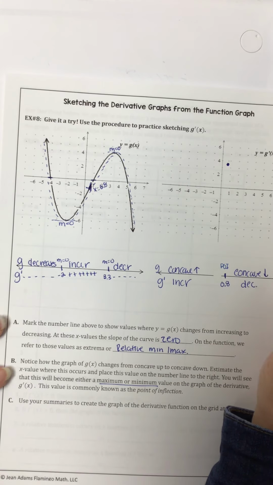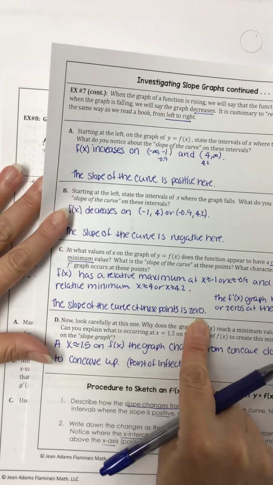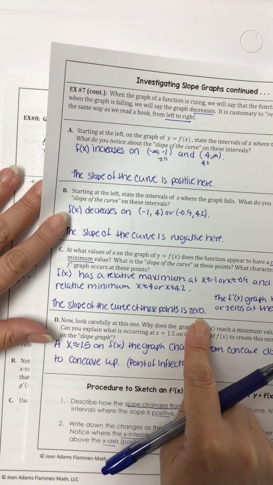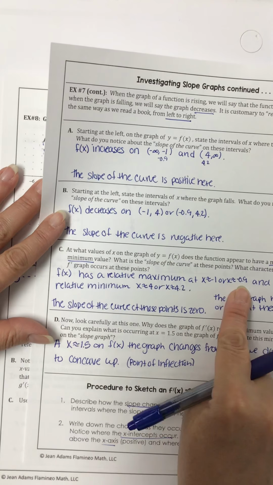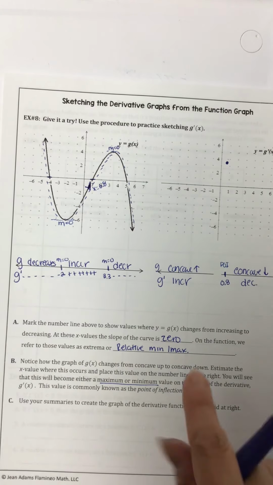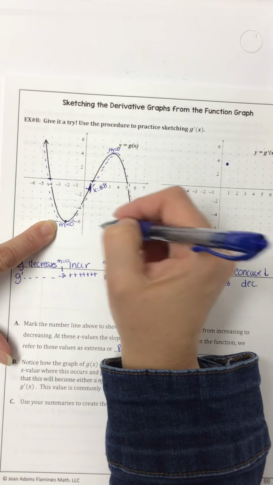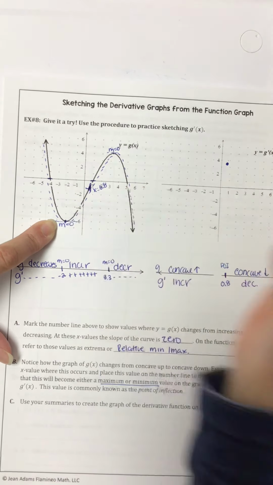Now, what did we learn over here about zeros? Where it has a relative maximum or minimum, those indicated zeros on our derivative, didn't it? So here we had a minimum someplace at -2, -6.